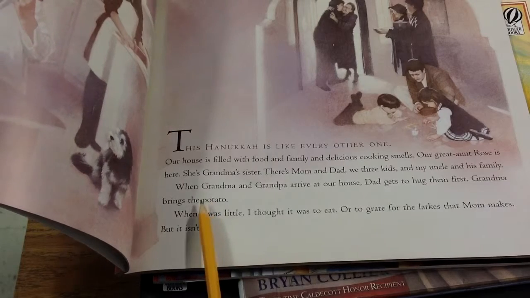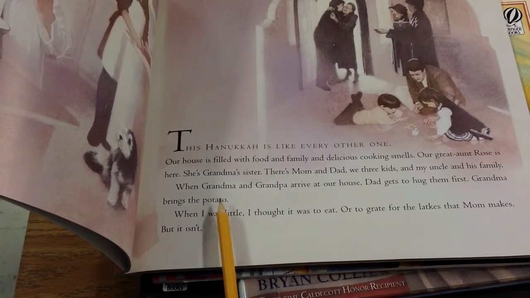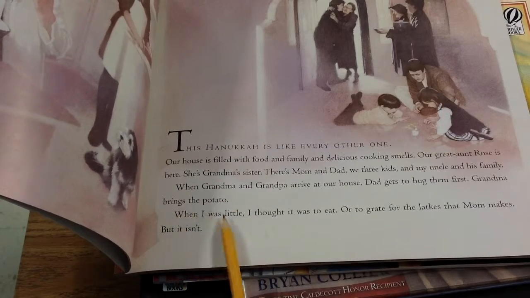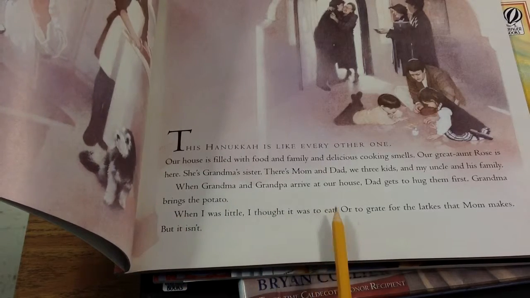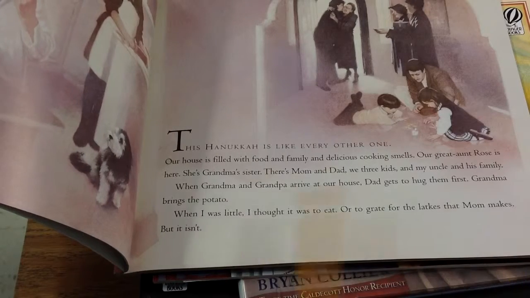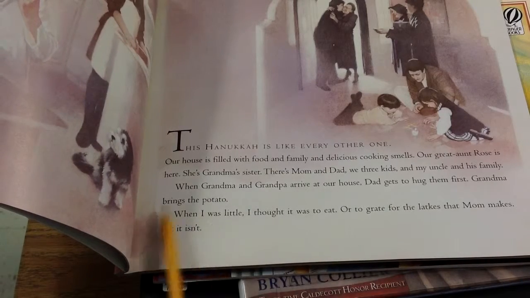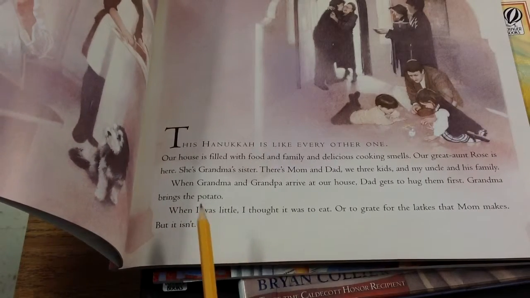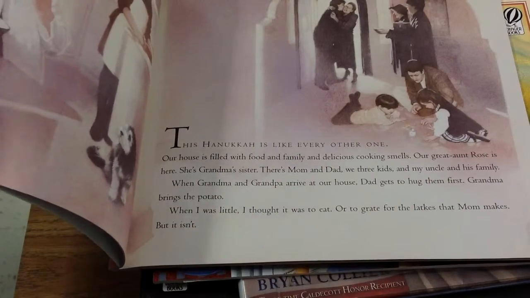So that might be what you want to do, is put a little bit of a clue in there, something interesting that's going to show up later. "When I was little, I thought it was to eat or to grate for the latkes that Mom makes, but it isn't." This totally sets up a, well, what the heck is it for? So this is how you could start.